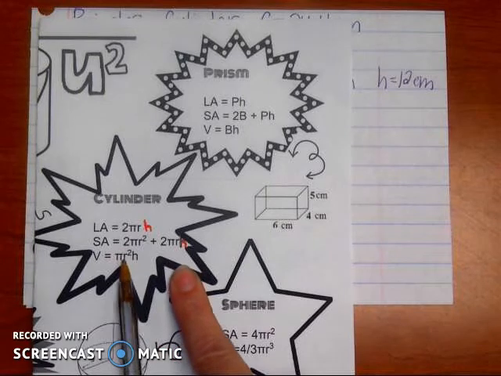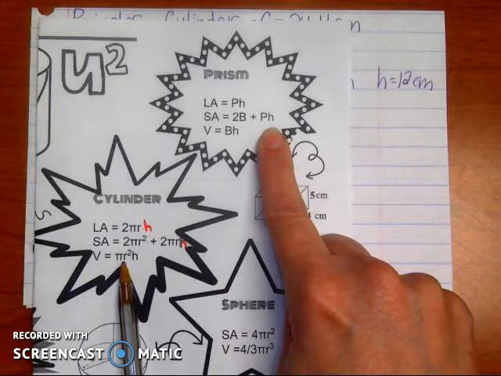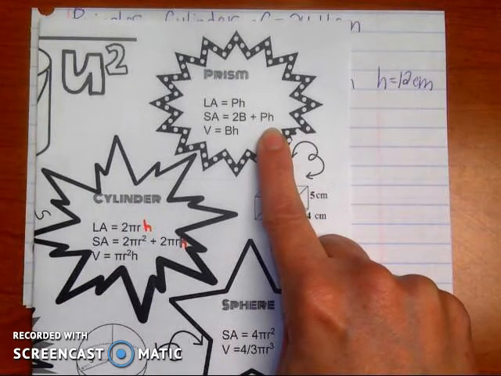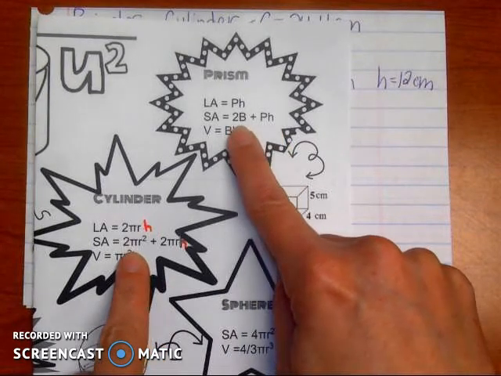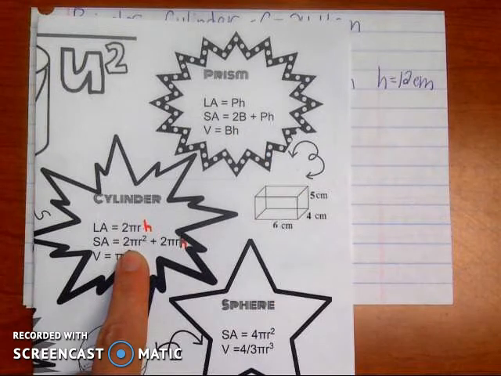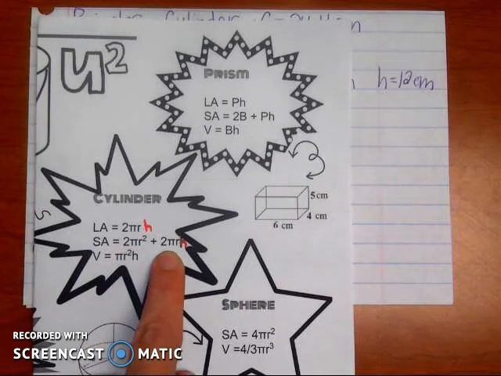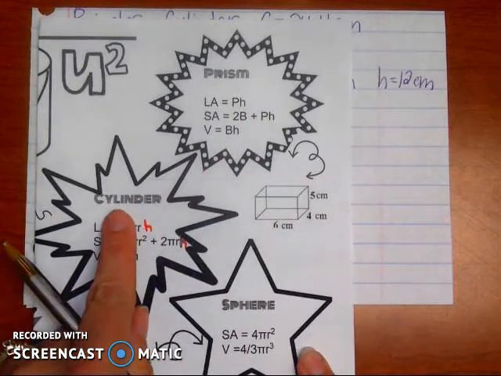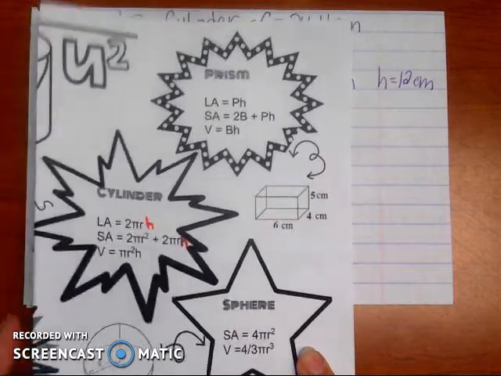Okay, now, believe it or not, these two are not different. They are exactly the same formula. The only difference is the cylinder always has a circle for a base. So I'm able to change that big B into a circle for all cylinders. So pi r squared is the big B, that's the area of the base. 2 pi r is the perimeter of a circle. So these two are not really different. I'm able to get more specific with this one because every single cylinder has a circle base.